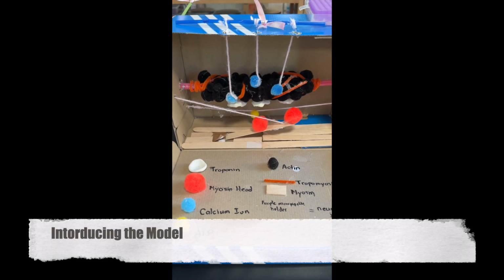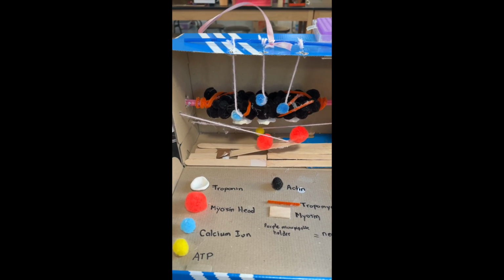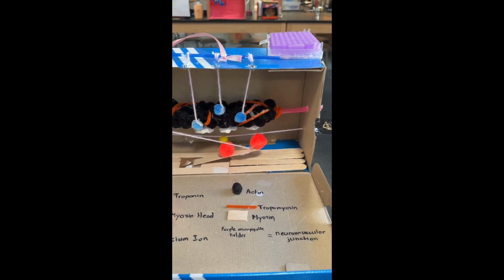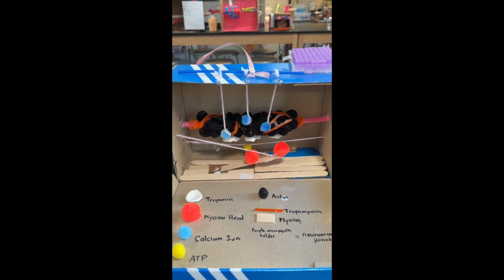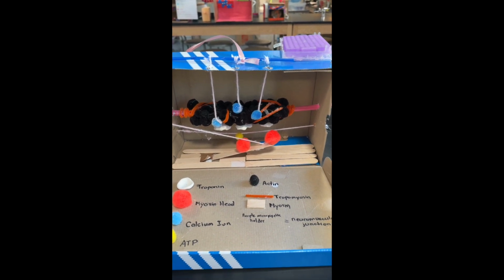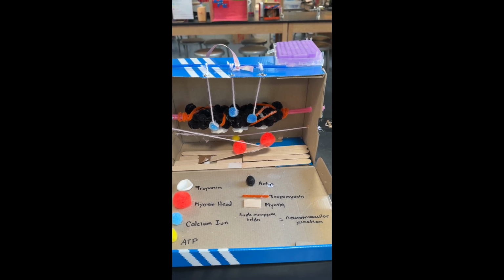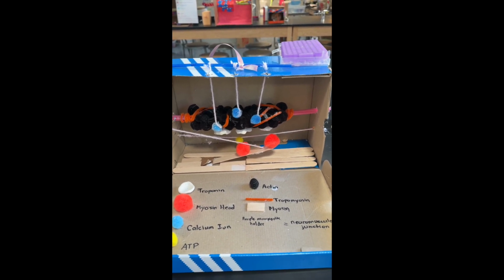This is our sliding filament theory model, moved by the controlling of this straw. The sliding filament theory models how thin filaments, the actin, and thick filaments, the myosin, slide together in order for muscles to contract. This model only shows one myosin and actin filament.